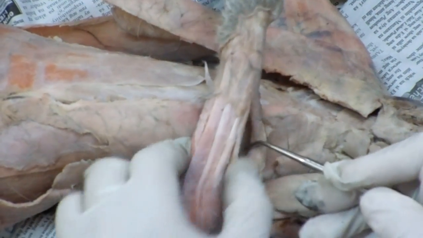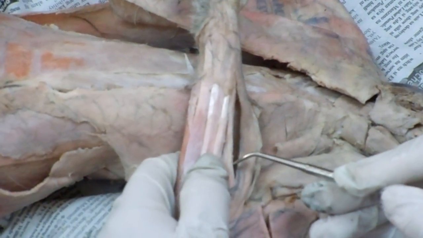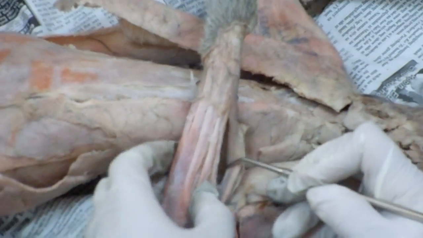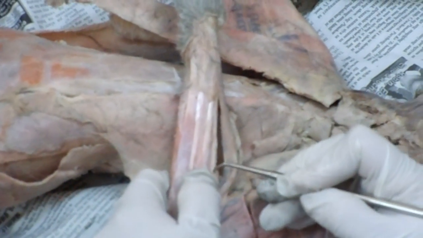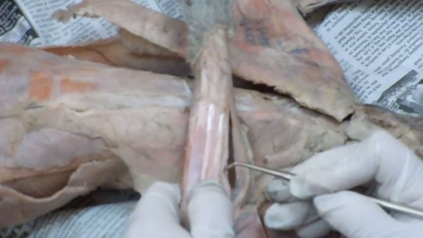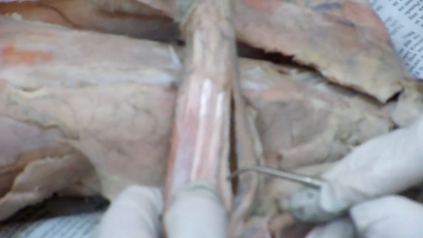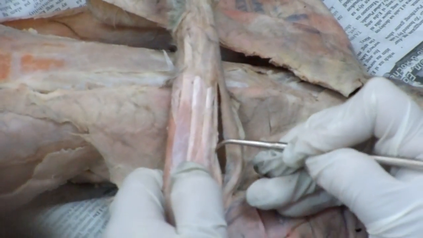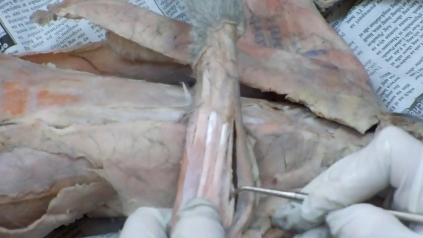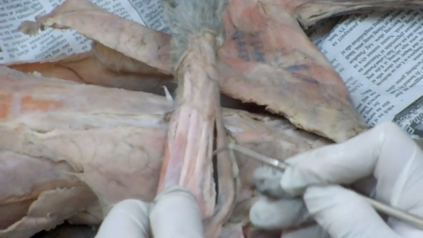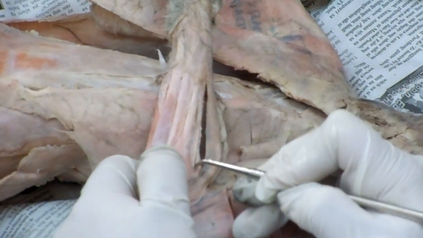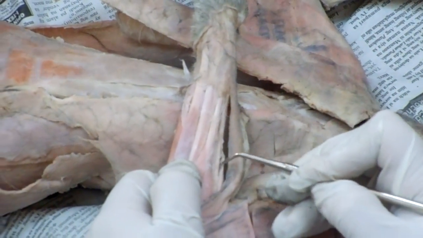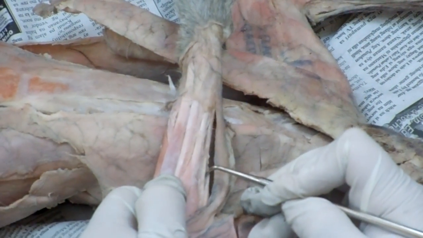Insertion. Ano nga itong muscle na ito? Ito siya. Extensor carpi radialis. Divided siya into two. Shorter one is brevis, longer is longus. So, yung shorter part niya is the brevis. Ito yung brevis, ito yung longus. So, again, ano tong muscle na ito? Extensor carpi radialis. Okay, next.